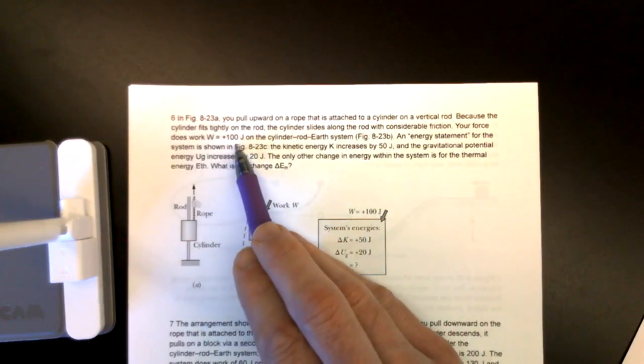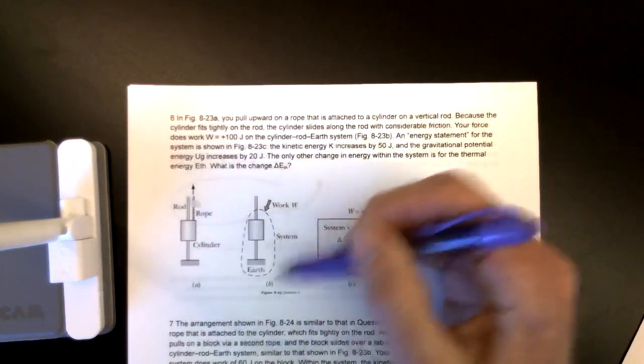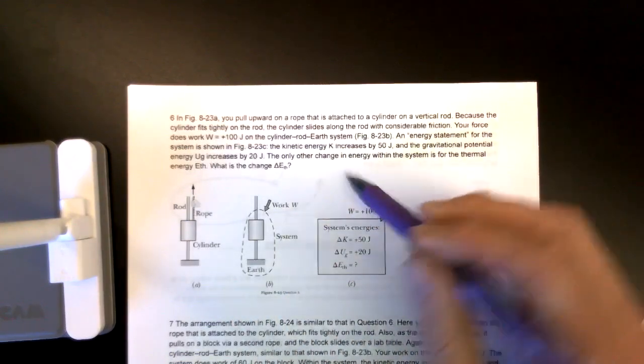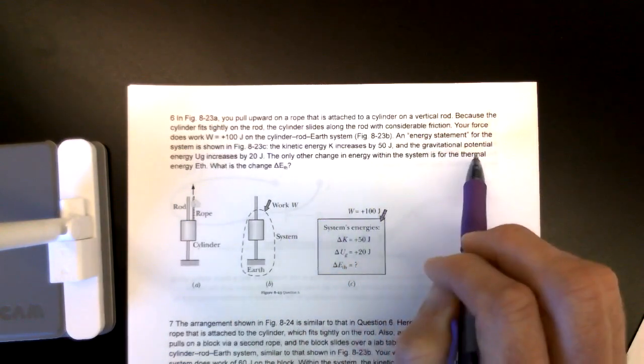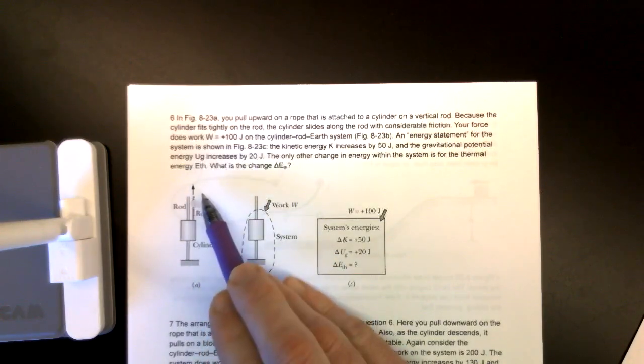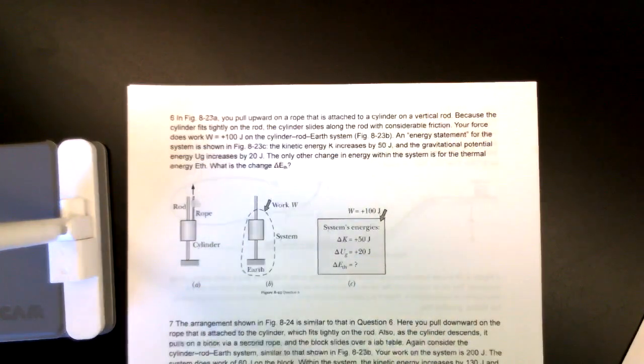Your force does 100 joules of work on the cylinder, rod, earth system. So this is all like one system here. An energy statement is shown in here. The kinetic energy increases by 50 joules. Gravitational potential energy increases by 20, so it speeds up and it goes up a little bit higher. The only other change in energy within the system is for the thermal energy. What's the change in thermal energy?